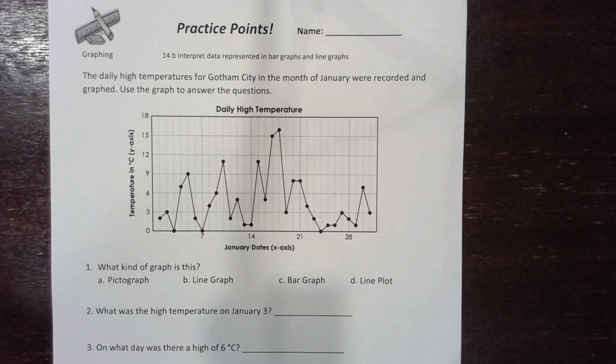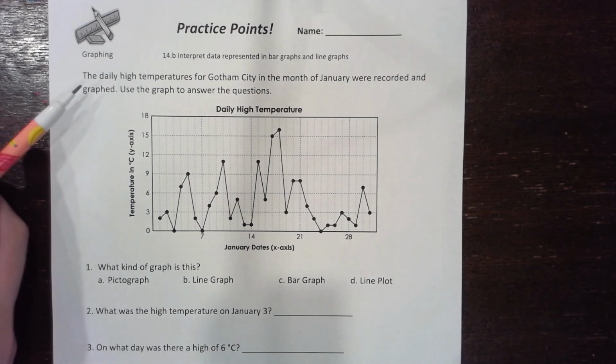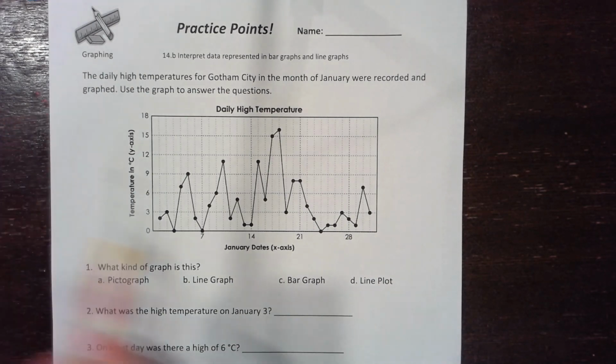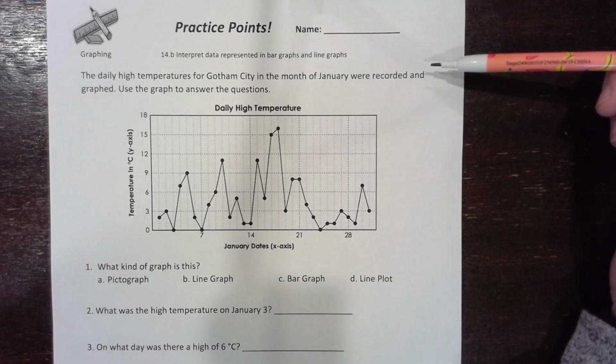Today we're going to be looking at graphing through Practice Points 18, page 3. Let's go ahead and get started. We always want to look at the information provided to us so that we can get more information about the graph below. So let's go ahead and read this. The daily high temperatures for Gotham City in the month of January were recorded and graphed. Use the graph to answer the questions.